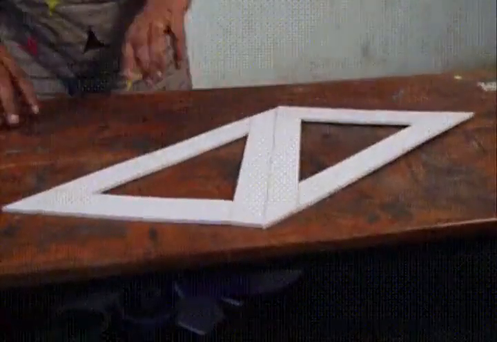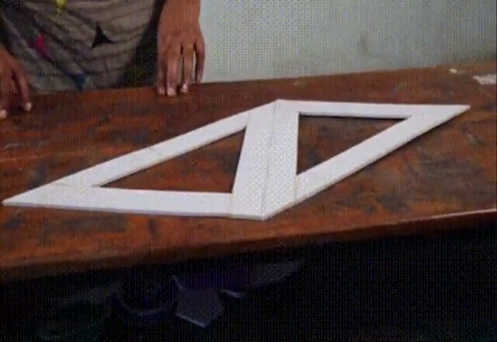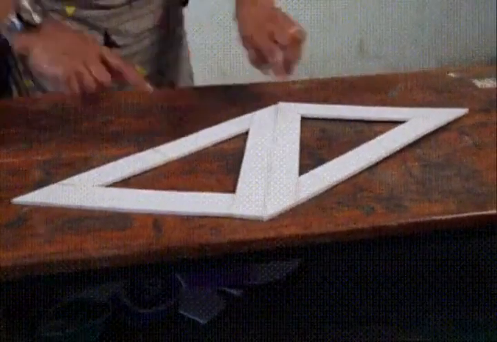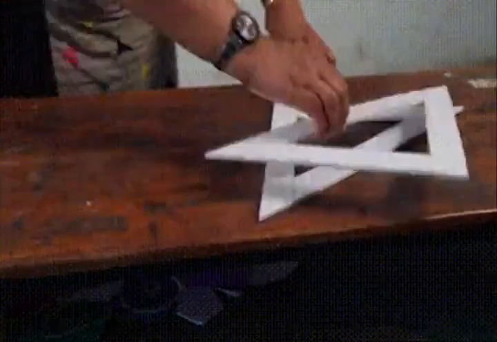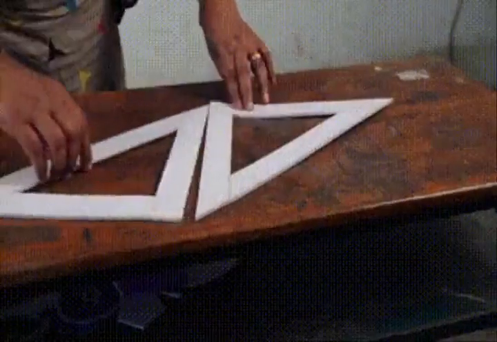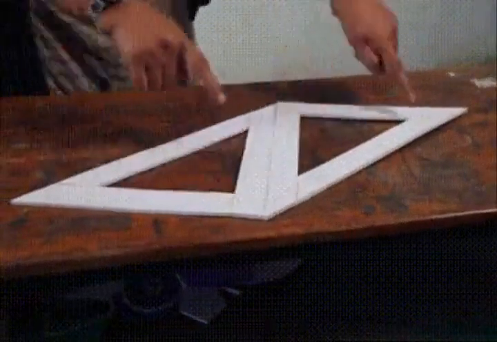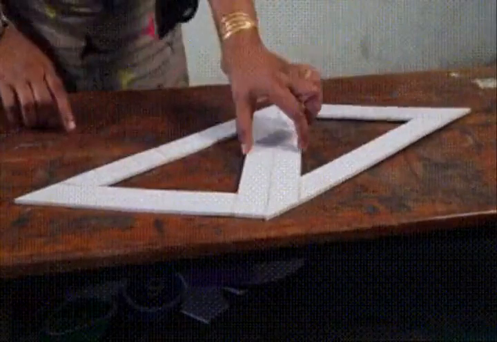In a triangle, if one angle is obtuse and the other 2 are acute, it is called an obtuse angled triangle. So we are getting the 6th category naming. According to angles, we can divide the triangles into 3 categories. One is acute angled triangle. All 3 angles are acute.